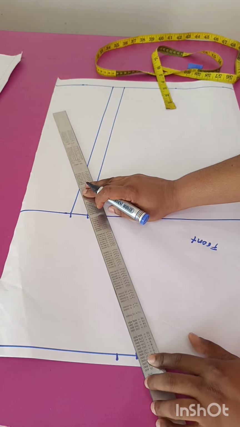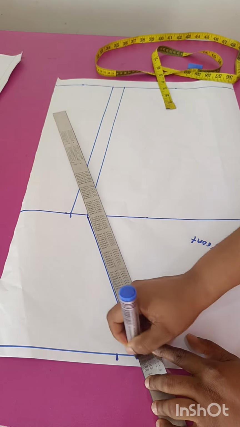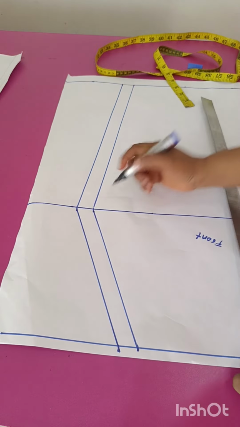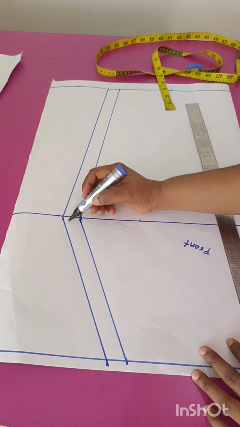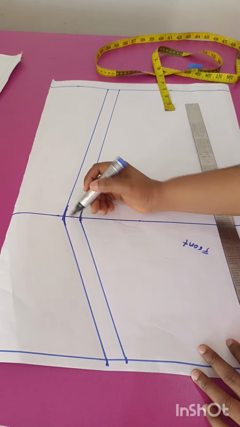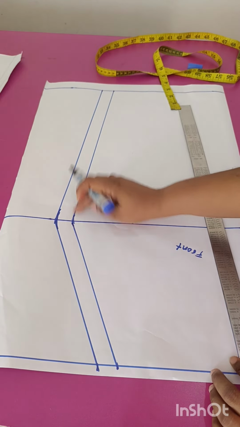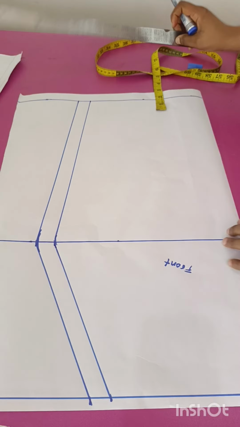You are going to connect this. So when you are making it, you should blend here to prevent this sharp edge. By the time you are cutting it and stitching it, you make sure that this place, you blend it. So the front is very easy.